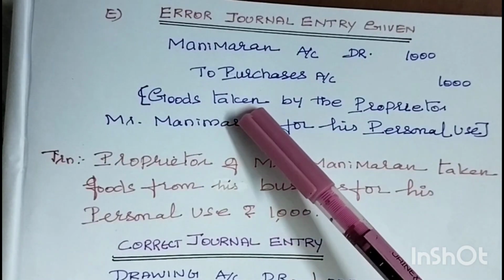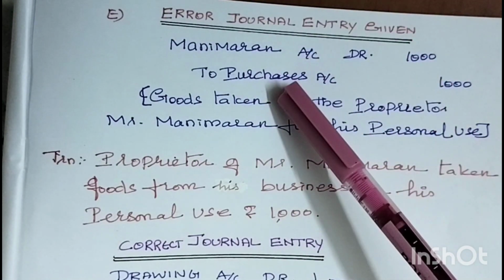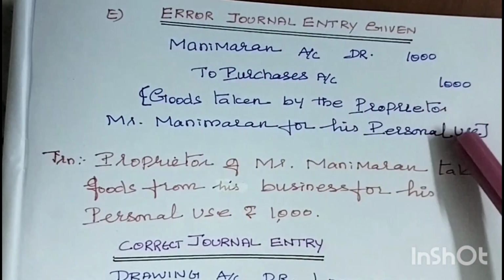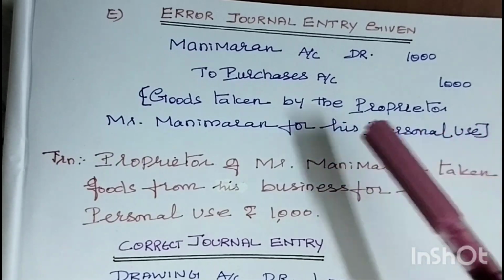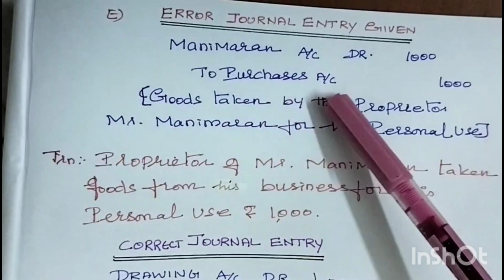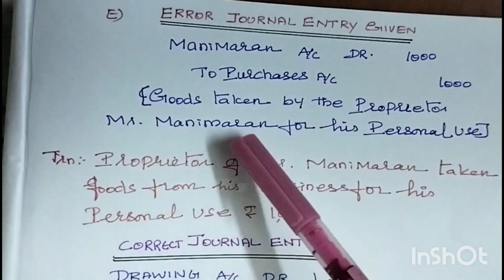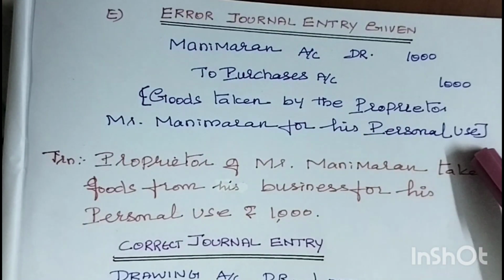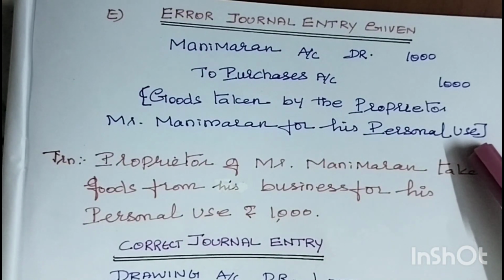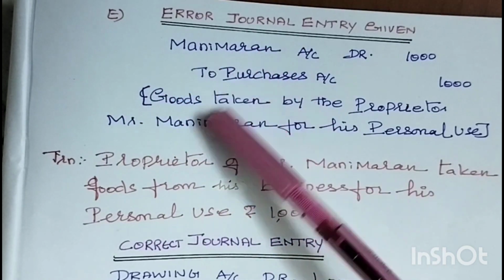Let's see the next transaction. They have given a journal entry with an error. The journal entry is considered as the question: Manimaran account debtor 1,000 rupees to purchases account 1,000 rupees. Goods taken by the proprietor Mr. Manimaran for his personal use. Listen, from this, can you find out the error?